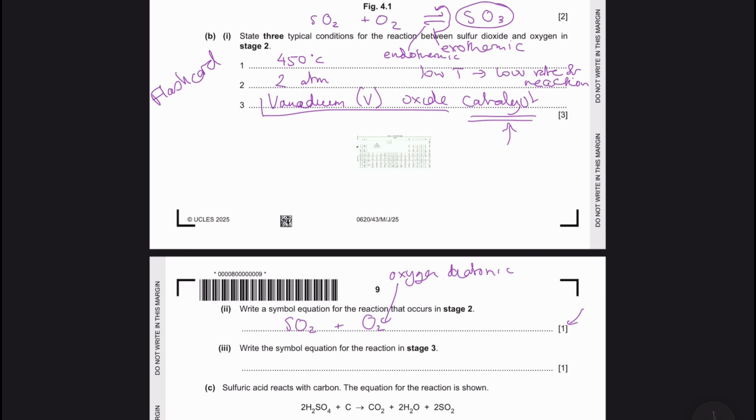So like we said, this is the reversible reaction, and we're making SO3 or sulfur trioxide. The sulfurs, they are balanced. The oxygens, they're not. On the left hand side we have 4, and we only have 3 on the right hand side. So something to recognise with balancing equations, look out for the odd numbers.